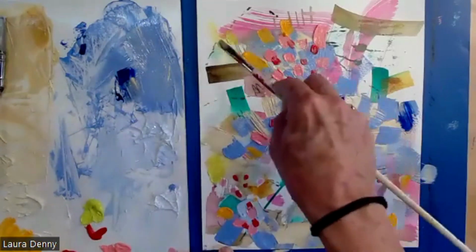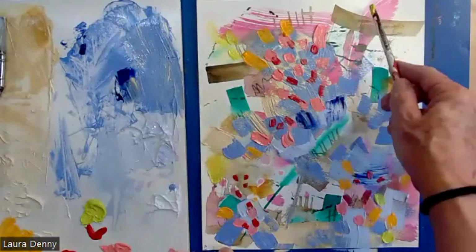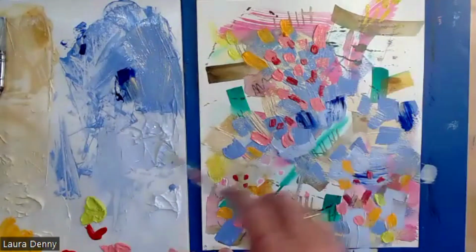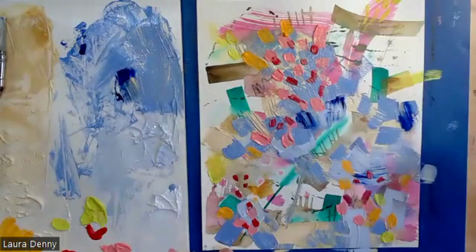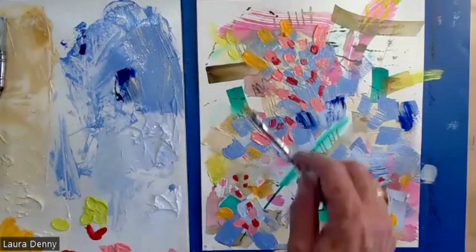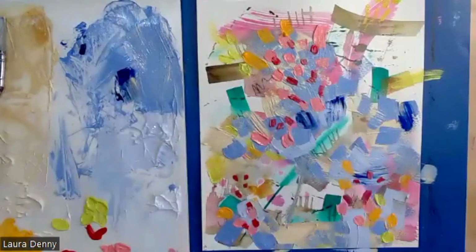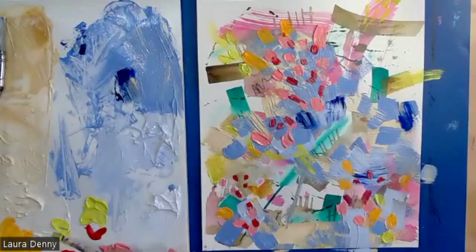So this is what I call yummy, juicy paint, edible paint.